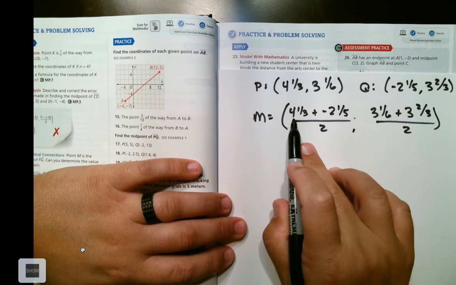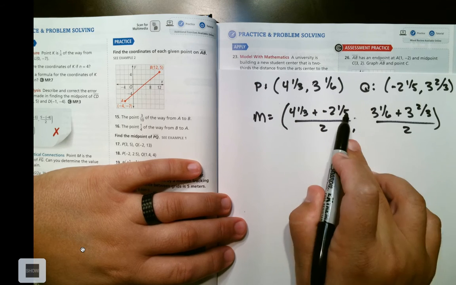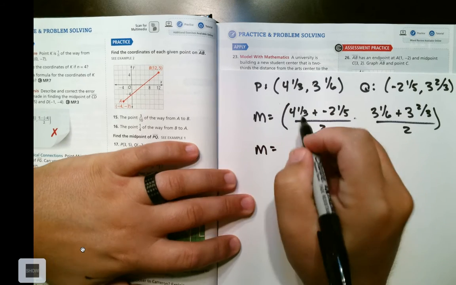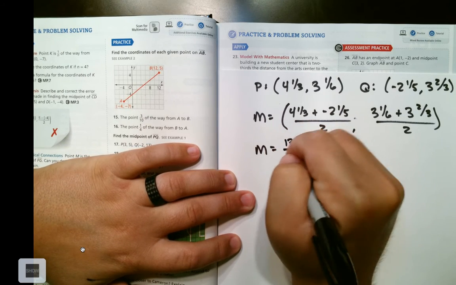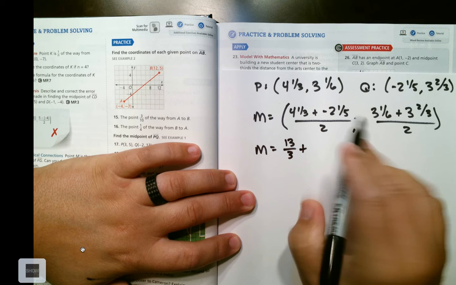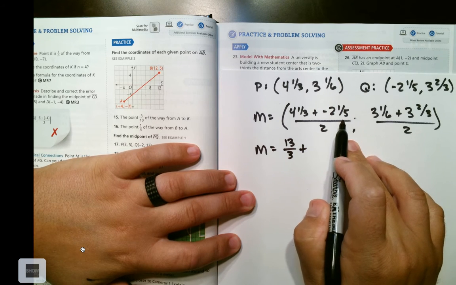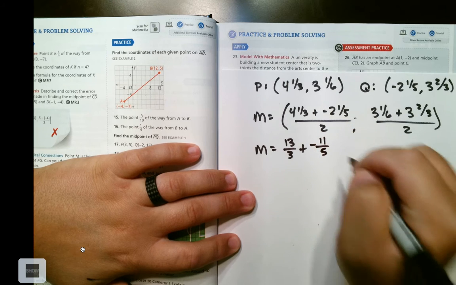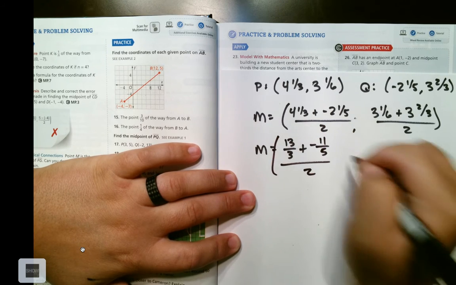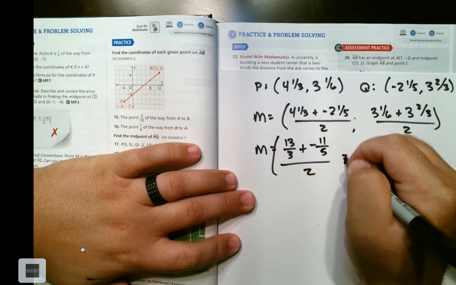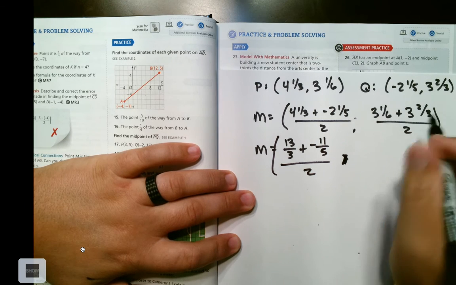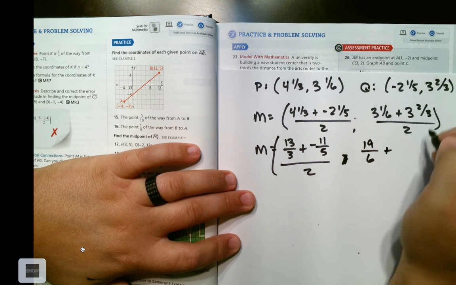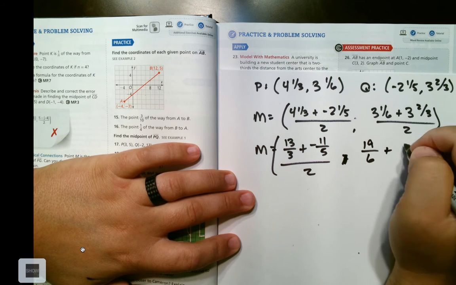If I add these together, I have to have a common denominator. So let's go ahead and flip them over to improper fractions just to emphasize that. 4 1/3 is the same thing as 13/3. -2 1/5 is the same thing as -11/5. Comma there. 3 1/6, that's 19/6. 3 2/3, that's 11/3.